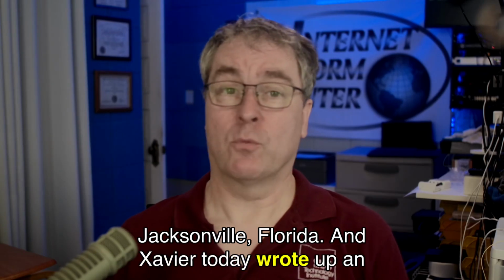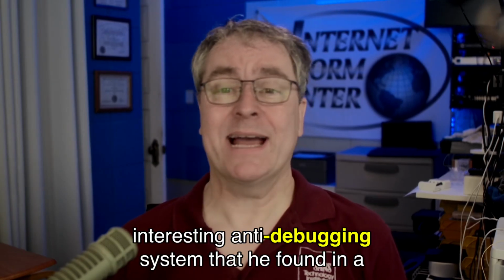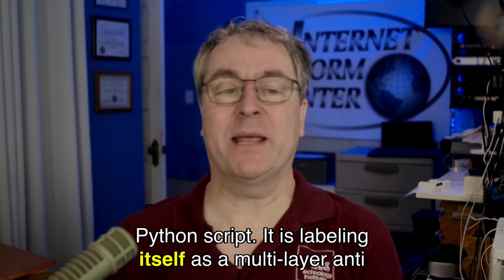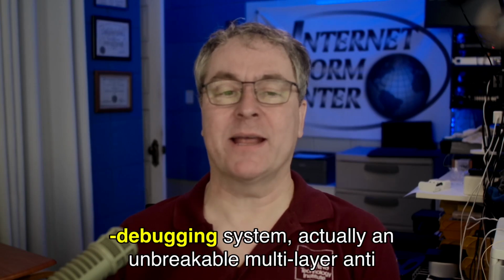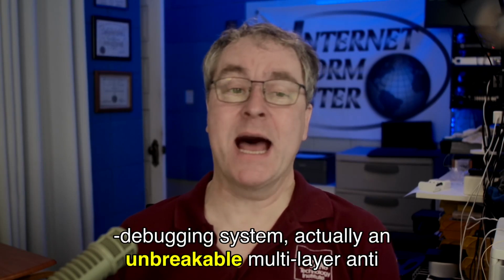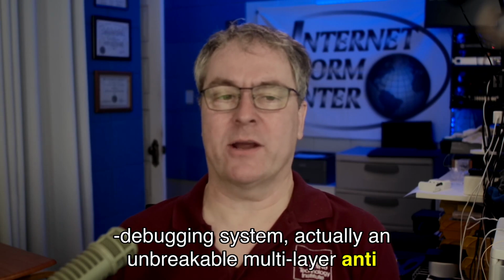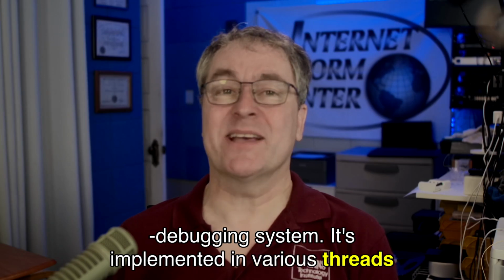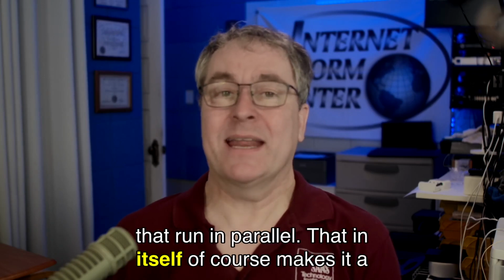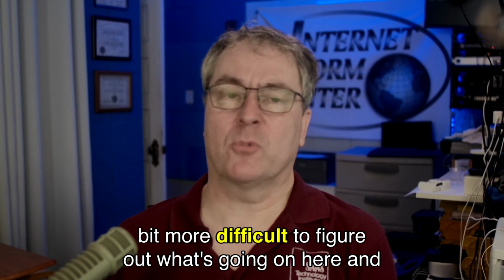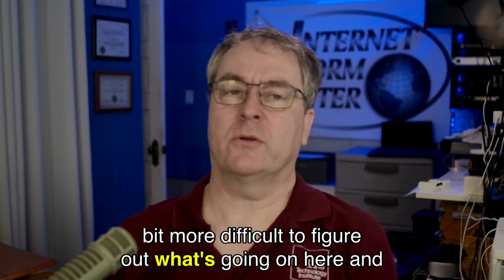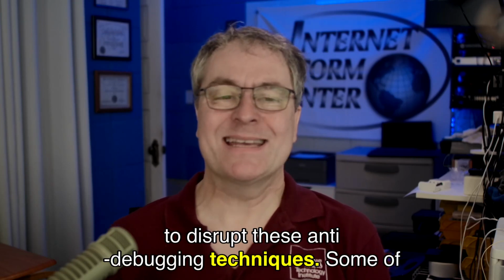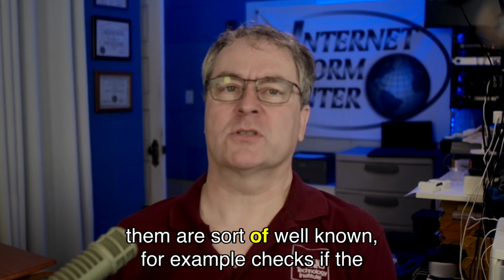And Xavier today wrote up an interesting anti-debugging system that he found in a Python script. It is labeling itself as a multi-layer anti-debugging system, actually an unbreakable multi-layer anti-debugging system. It's implemented in various threads that run in parallel. That in itself, of course, makes it a bit more difficult to figure out what's going on here and to disrupt these anti-debugging techniques.